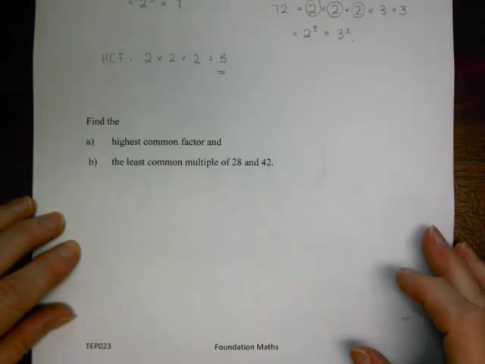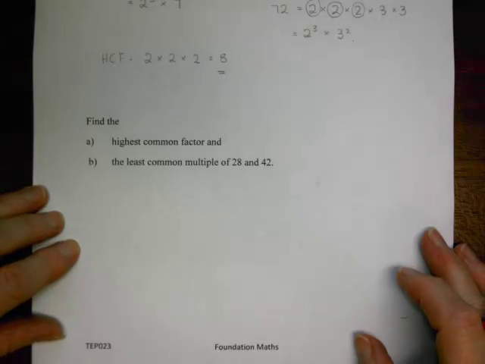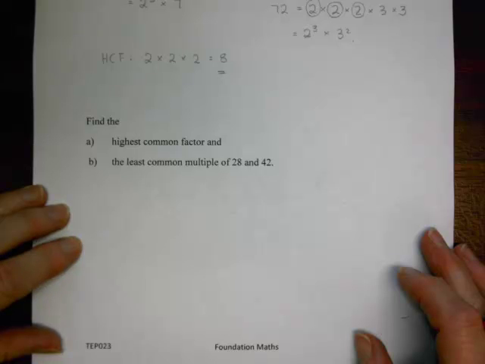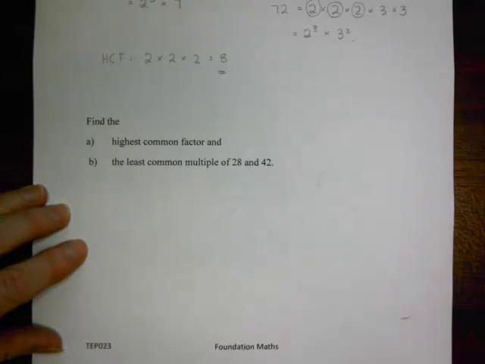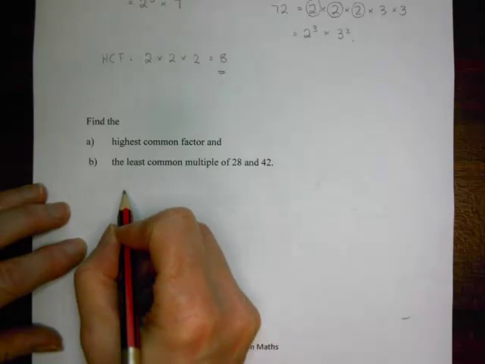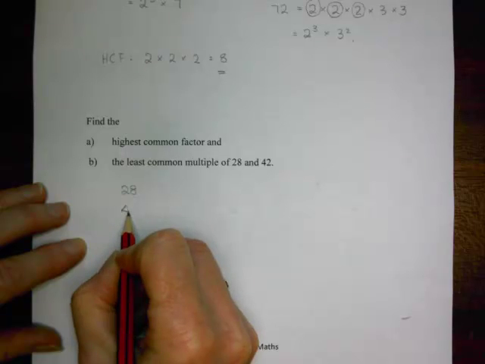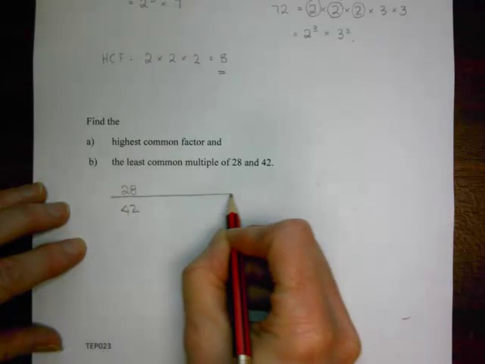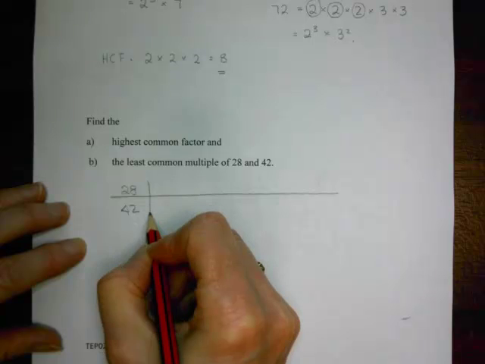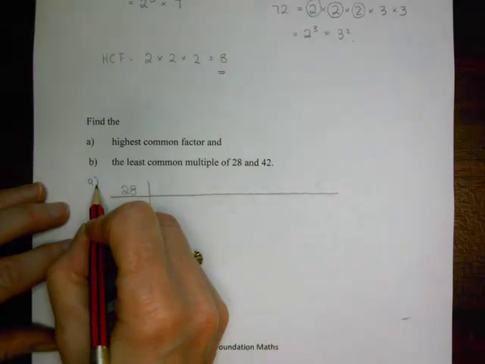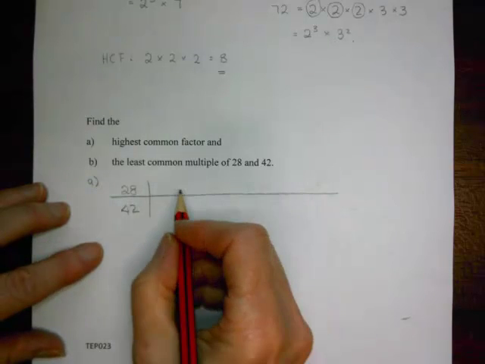Okay, now we're going to look at finding the highest common factor of two numbers, which are 28 and 42. I'm going to do this in a slightly different way, not the factor tree, but we're going to do it in table form this time. So we'll write down the two numbers, 28 and 42, and draw ourselves a little table. We're doing part A to begin with, finding the highest common factor.